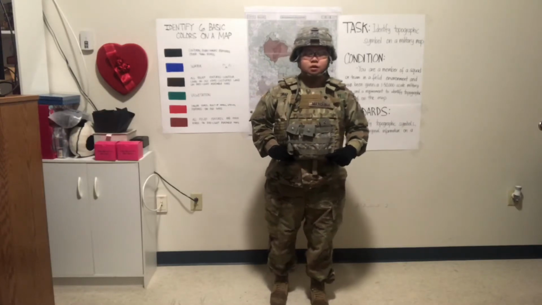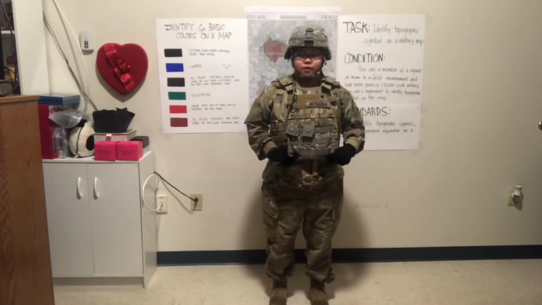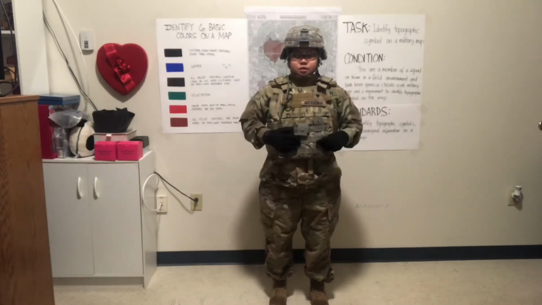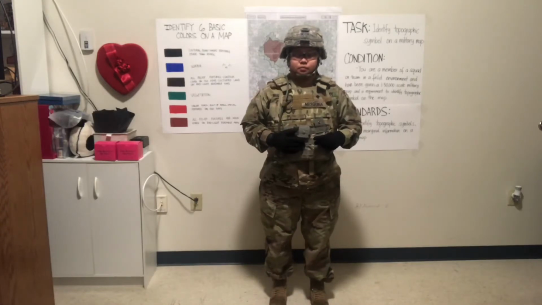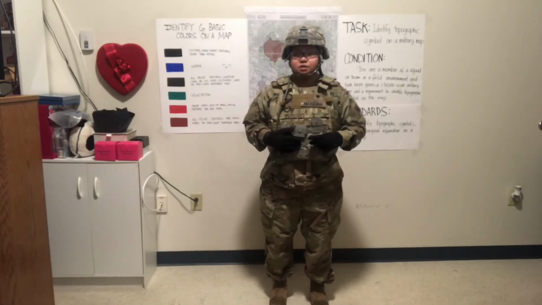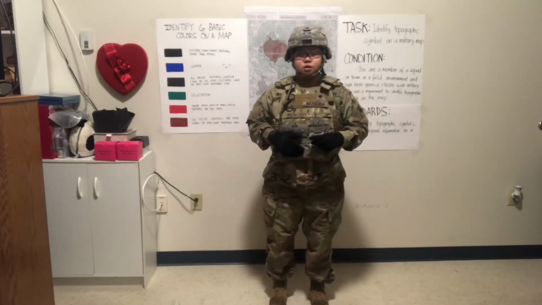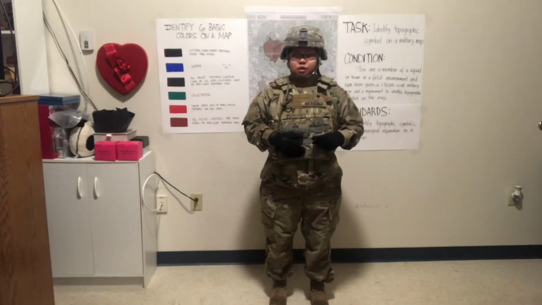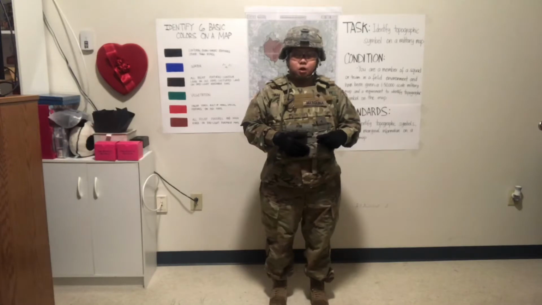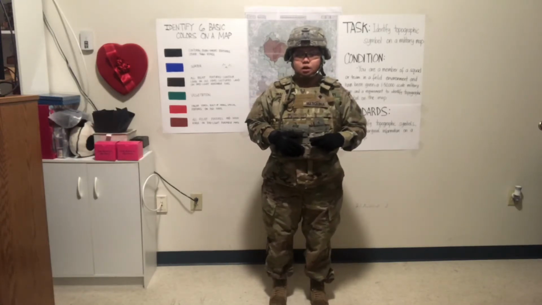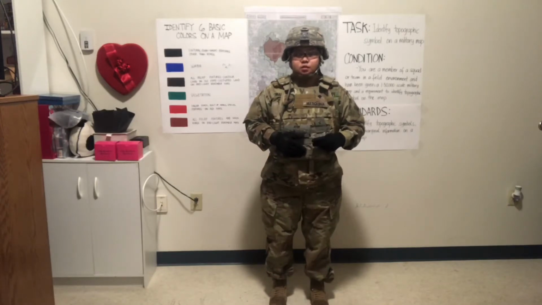But before we start, make sure that you have your proper gear, your ACH, your eye pro, your gloves, your body armor. Our risk assessment is low, and for our safety, since we're indoors, please avoid tripping hazards. Please avoid drinks near your electronic devices, and in case of emergency or fire, please go to the nearest door exit. If we are outdoors, please don't interact with any wildlife.